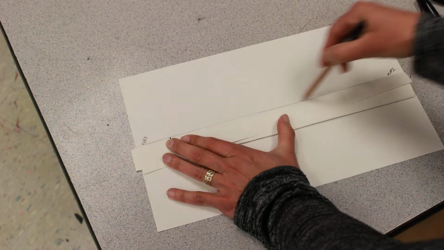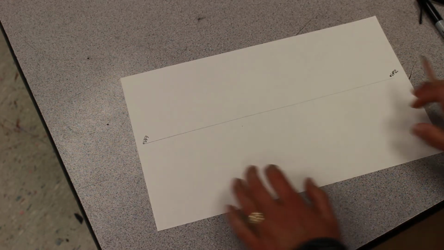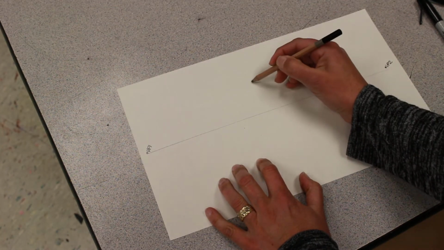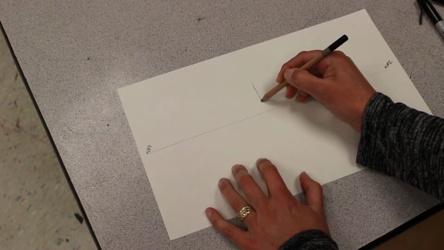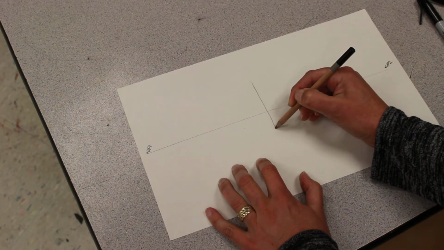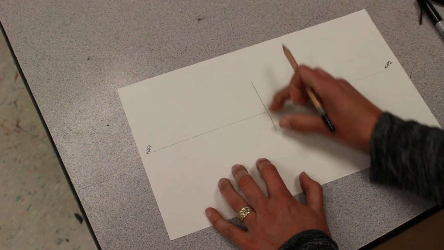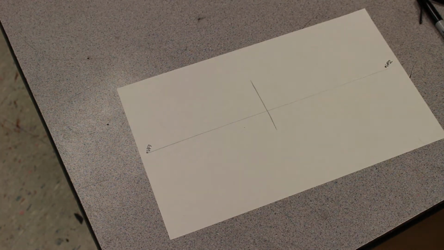So I'm going to just do a light horizon line right there. The next step is we're going to create the corner of our room. So we're going to make a room that is kind of floating. It's going to be very surreal. So what I want you to do is draw a line, start a couple inches below the top of the paper, and just create a vertical line. And then I want you to go about 1 inch below the horizon line. So I've got a couple inches above and 1 inch below. That's going to be the corner of our floating room.